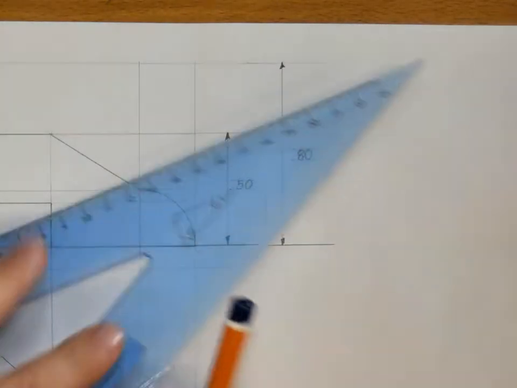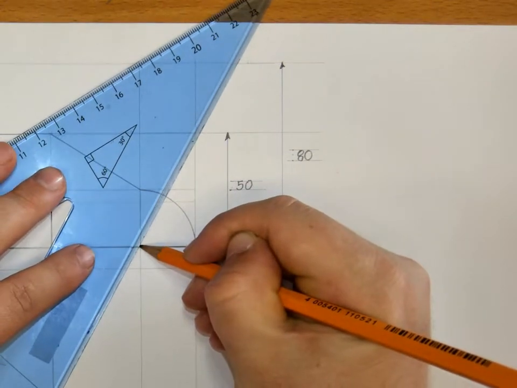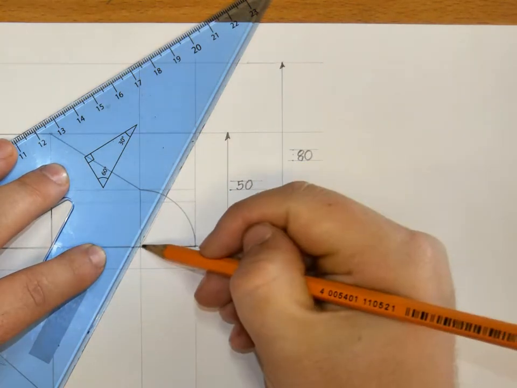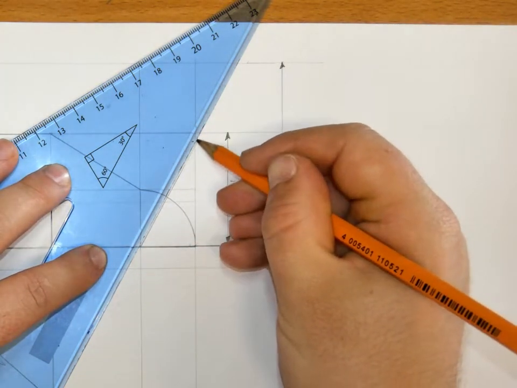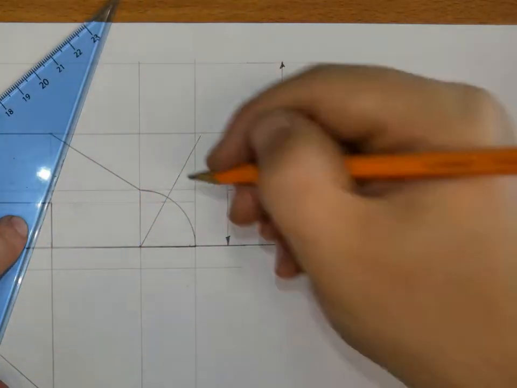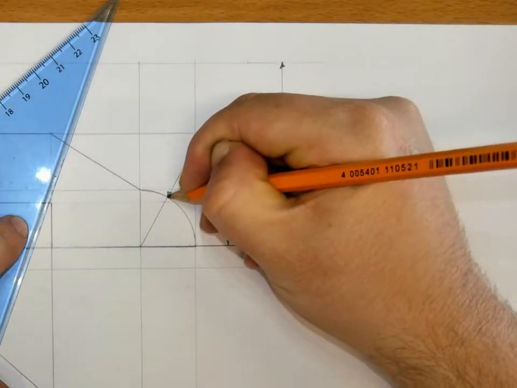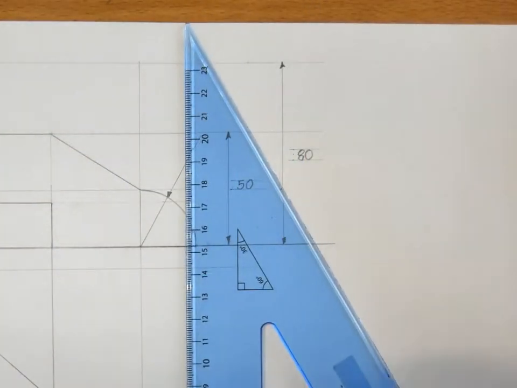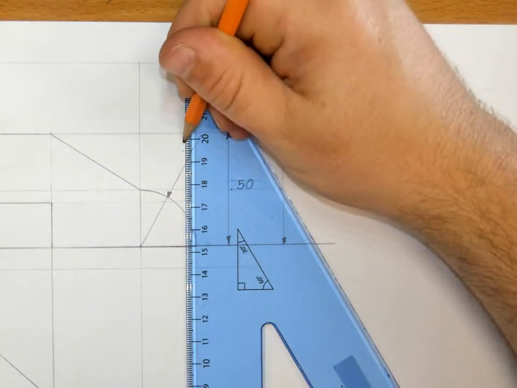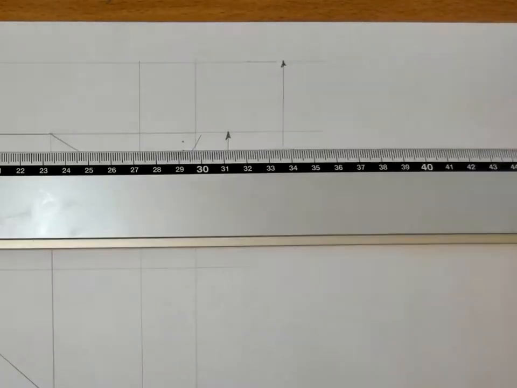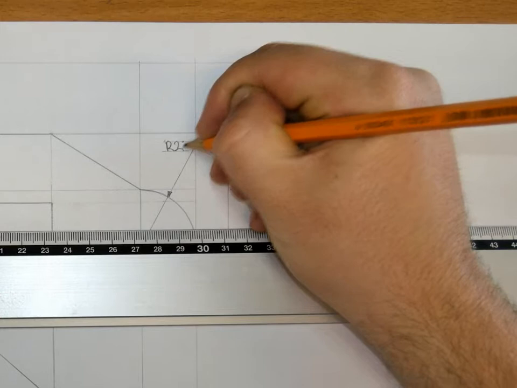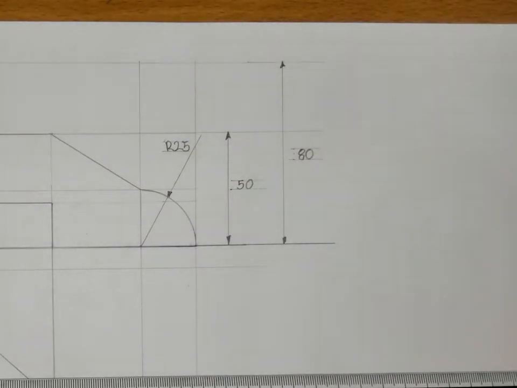Right, now we're going to do the radius here. So from the center point, draw a line at any angle through the center point, just don't have it hitting that. Arrow here, and then at the top of the line there, okay, 2 light lines 4 mil apart. I'm writing radius 25. Okay, finally we'll do one down here in plan.